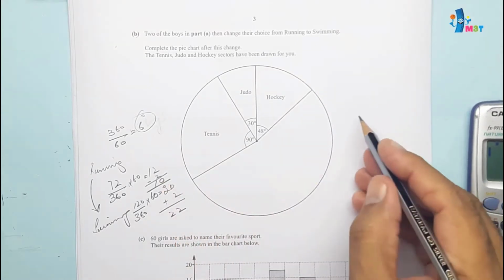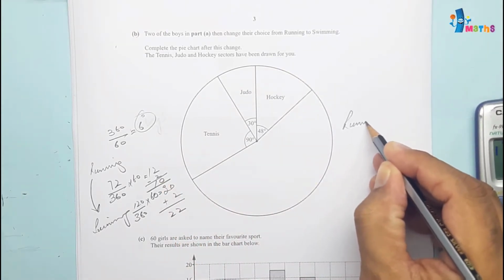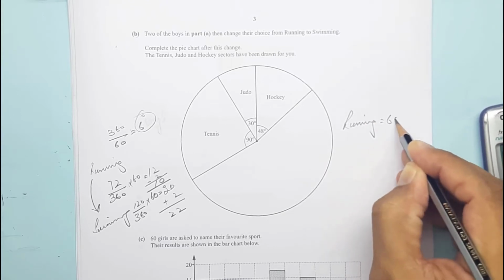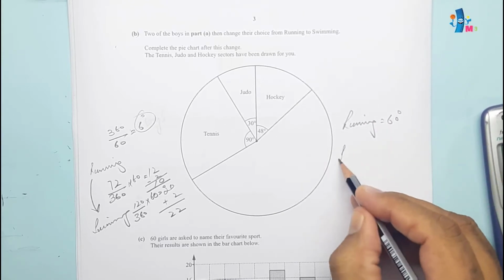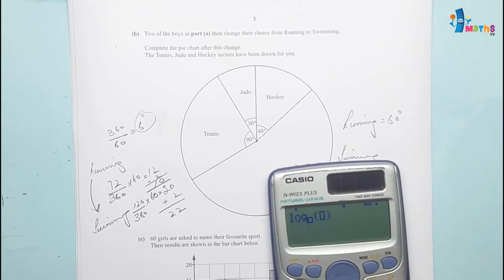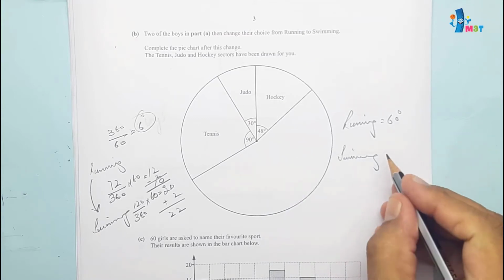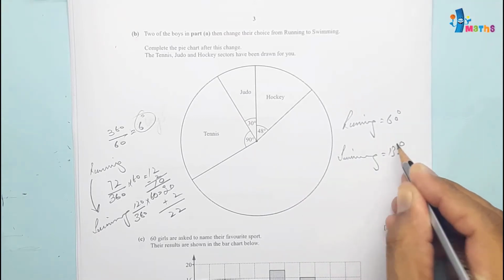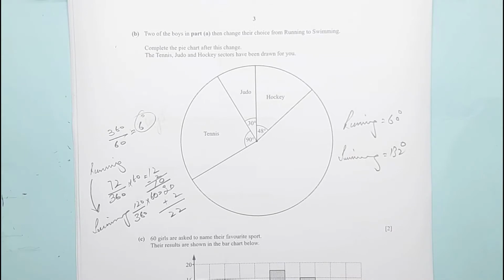So for running we will be drawing 60 degrees, and for swimming we will be multiplying 22 by 6, so it will be 132 degrees. We have to draw this with the protractor.